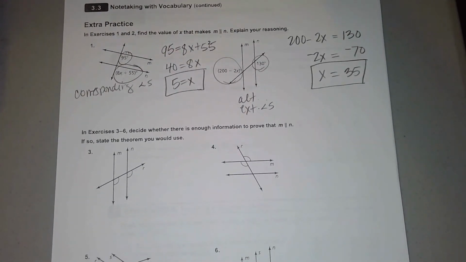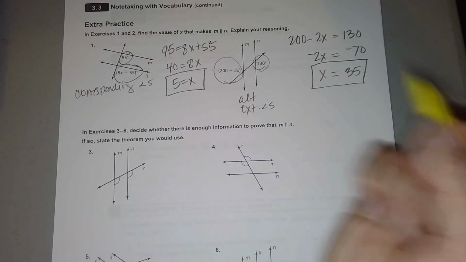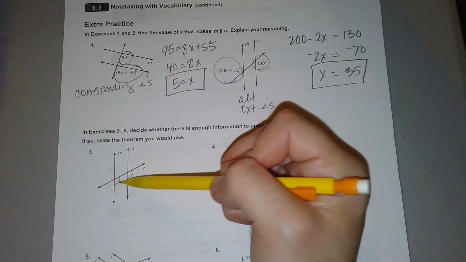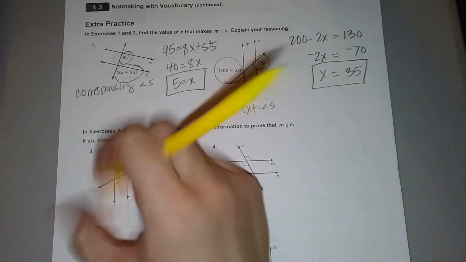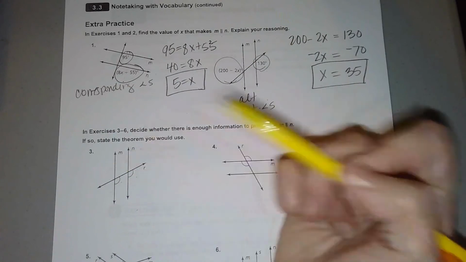All right, it says decide whether there is enough information to prove that M is parallel to N. If so, state the theorem you would like to use. If we know those two angles are congruent, what kind of angles are these? The first thing I would look at is, this is in the bottom right, and this is in the bottom right. Oh, good, they're corresponding. So do we have a theorem that says if corresponding angles are congruent, then lines are parallel?